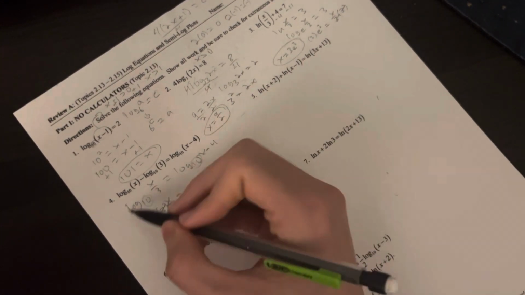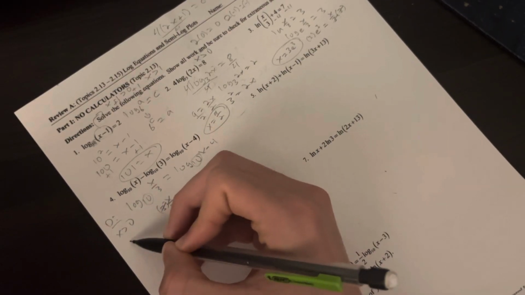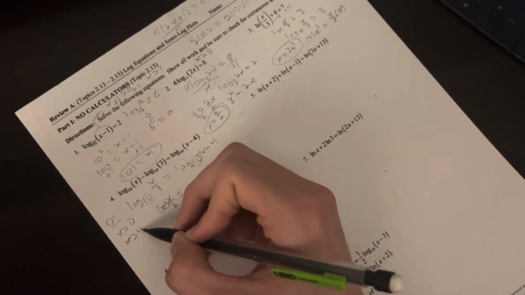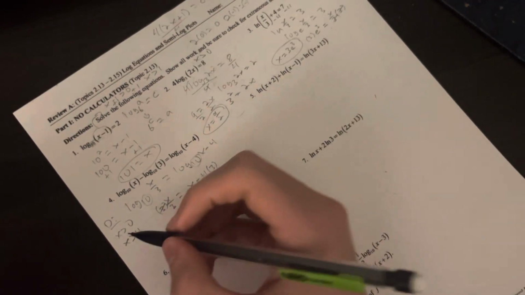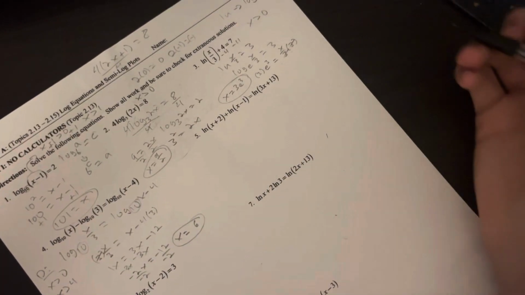And of course we know that x has to be greater than 0, this is the domain right here, and x has to be greater than 4 right here. Those are the domains, and 6 is greater than 4. So that's what we have there.